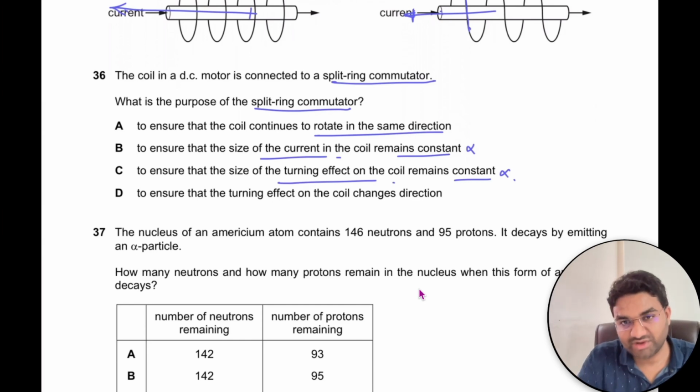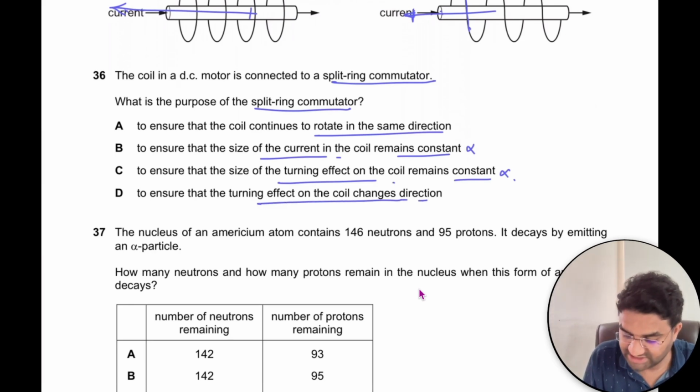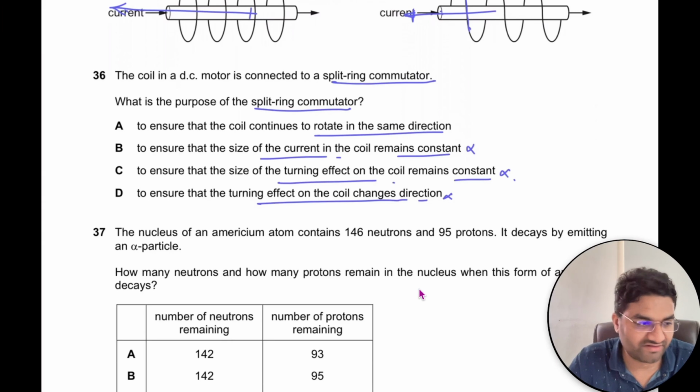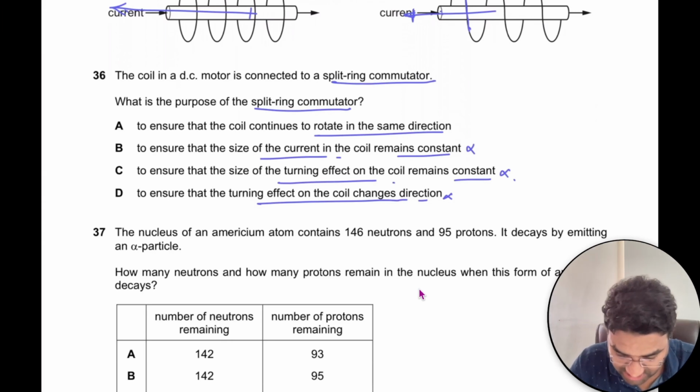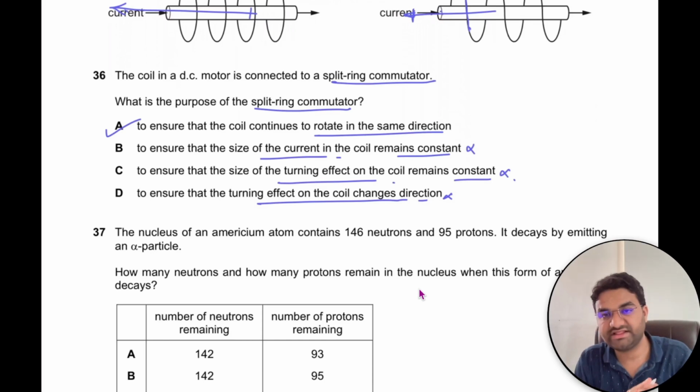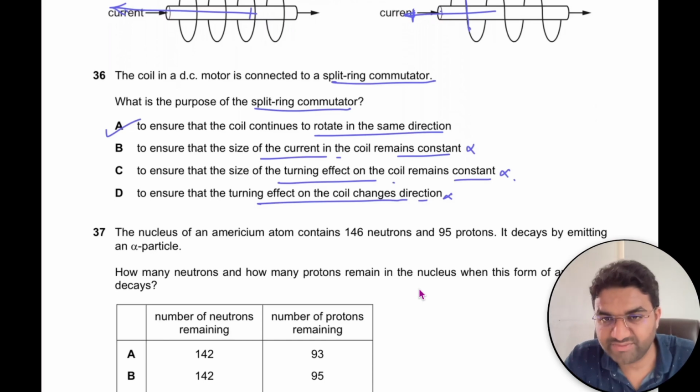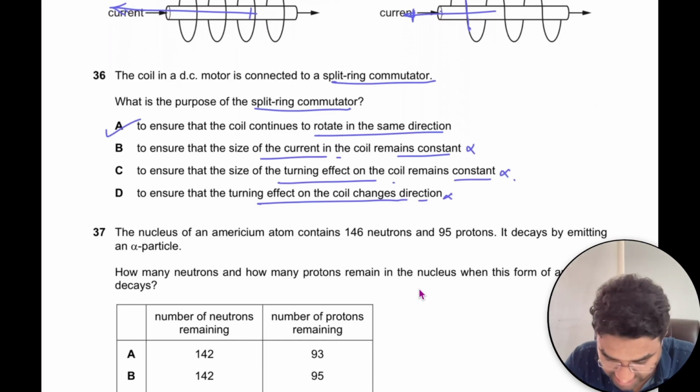No, the turning effect will be different, as for the current passing through it. All right. Then, does it ensure the turning effect on the coil changes direction? No, this is also not correct. So the correct option here is to ensure the coil continues to rotate in the same direction. That's the main function of the commutator.